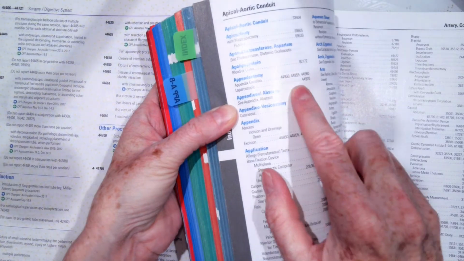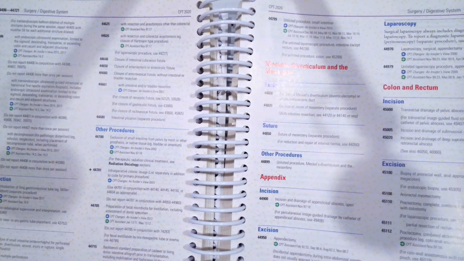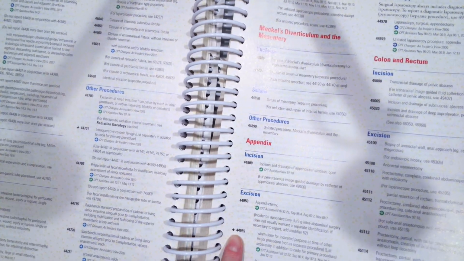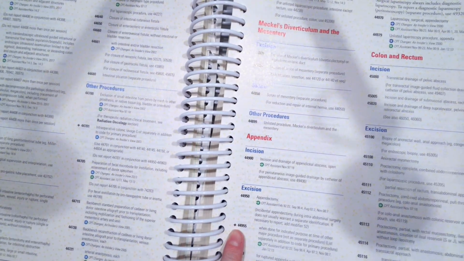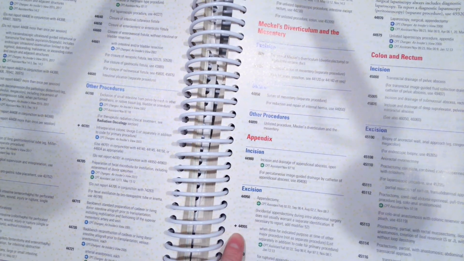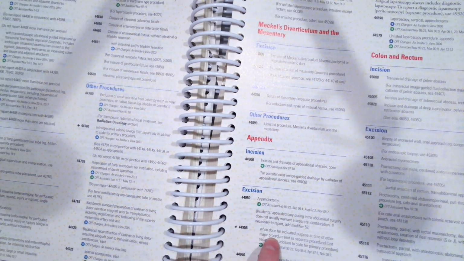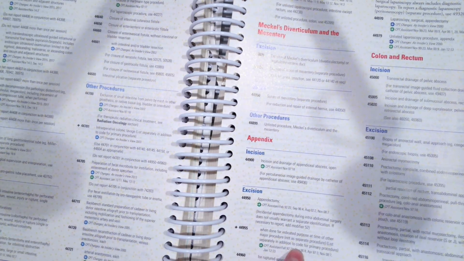So the other two were 44955, which is an add-on code. Now an add-on code is a code with a plus in front of it, and what that means is it can't be used by itself. It's added on to another code. So this is an add-on code and has to be used with the code above it. So this code says when done for indicated purposes at time of other major procedure. So we don't want that.